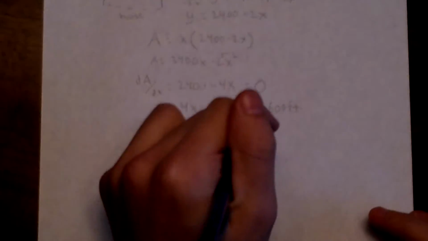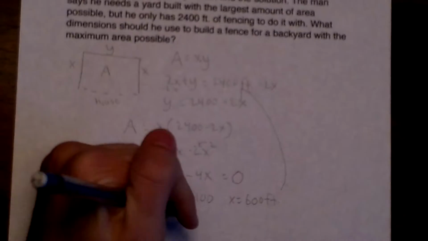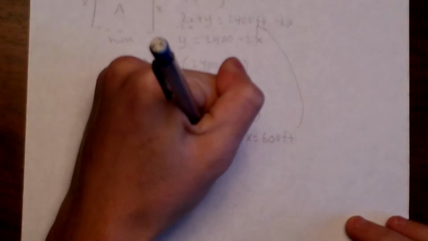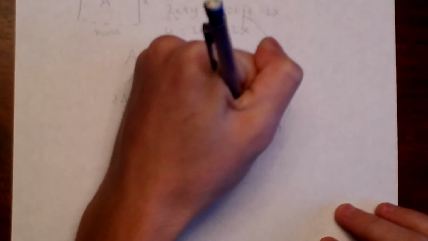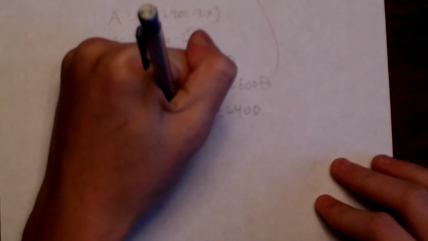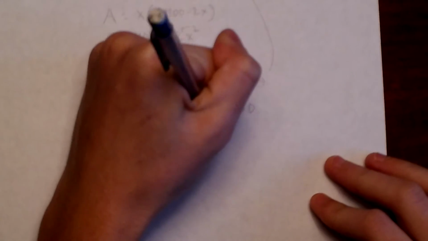Now to solve for y, all you have to do is plug this back in to one of your original equations. So you have 2 times your 600 feet of fencing plus y equals the 2,400 feet of overall fencing. This simplifies to 1,200 plus y equals 2,400.